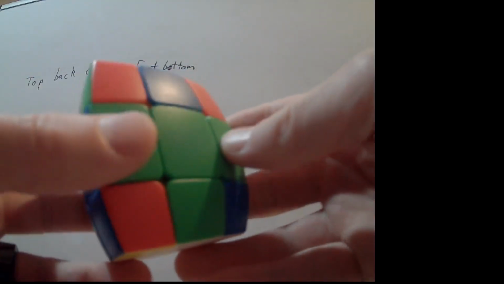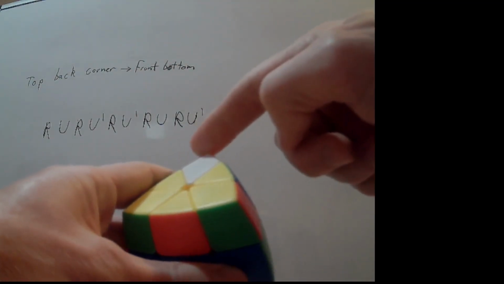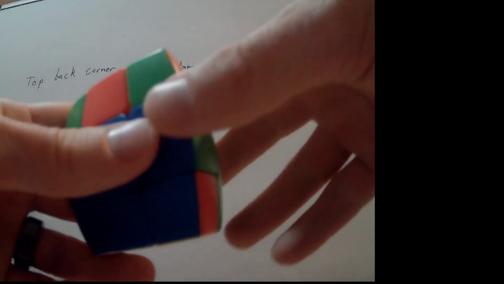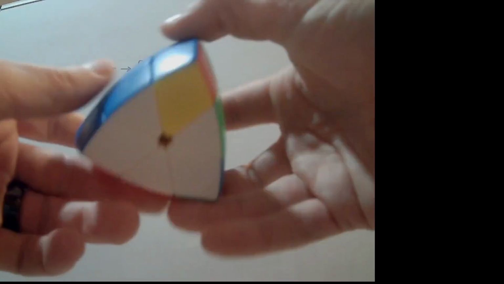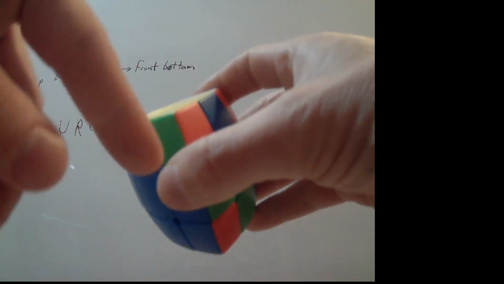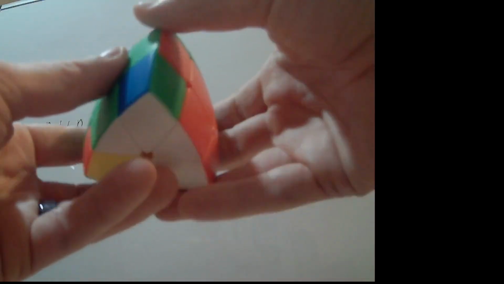The way it moves it is from the back, the top back, to the bottom front. If I do this algorithm, and I don't care where any of the other pieces move, it doesn't move my bottom edges. I don't know how it moves the top corners, but let's just put that into action.